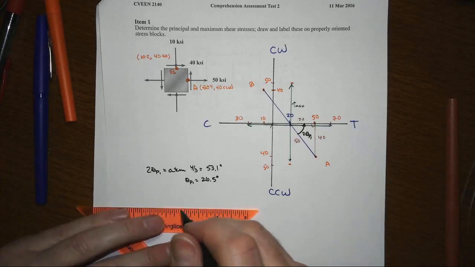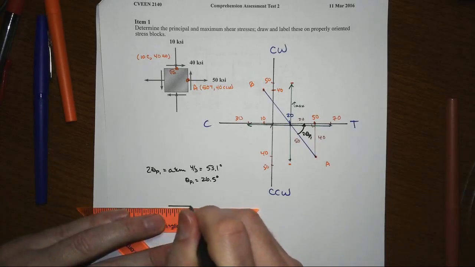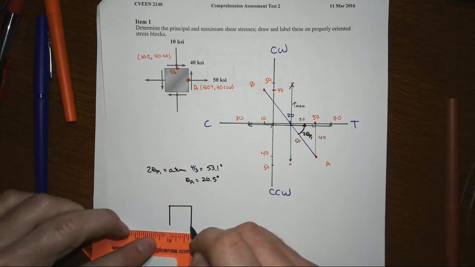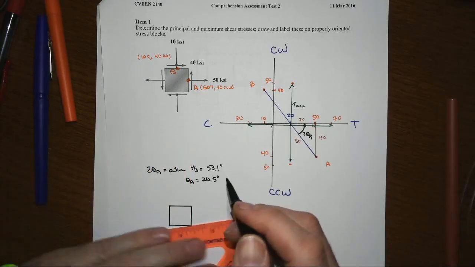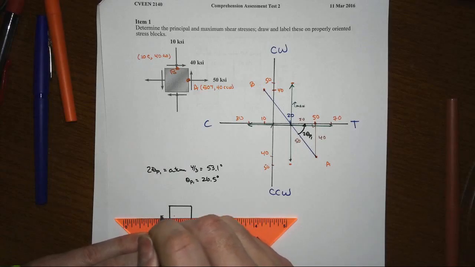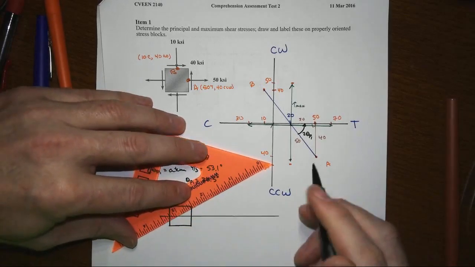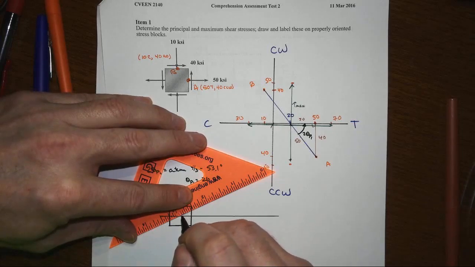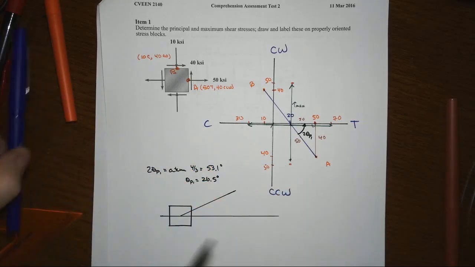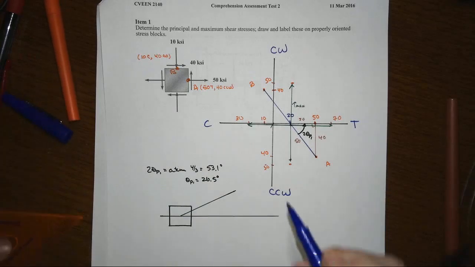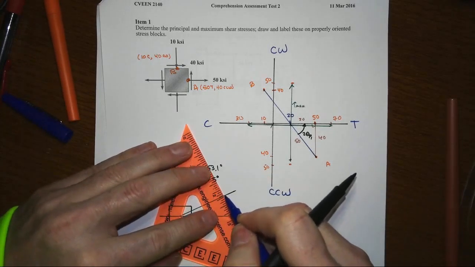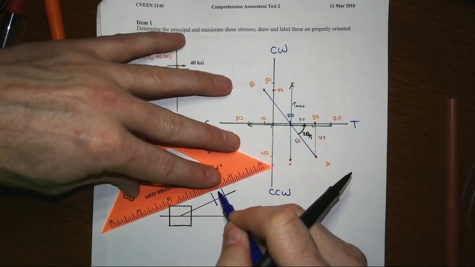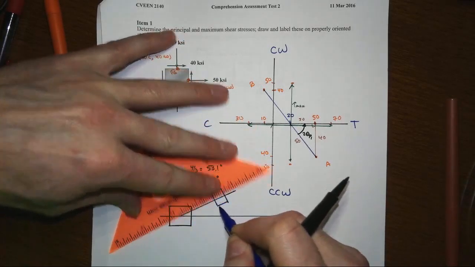So if we started off with a stress block that looked like this, then when we rotate at about 26.5, we're going to get our new stress block, like so.